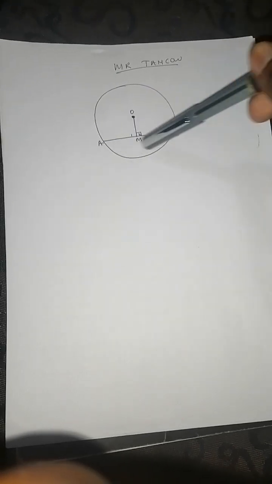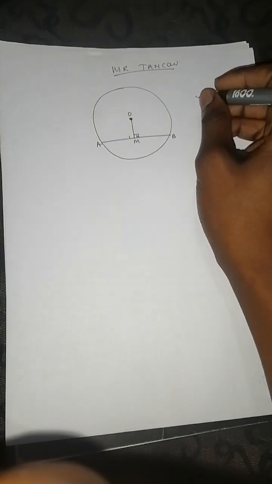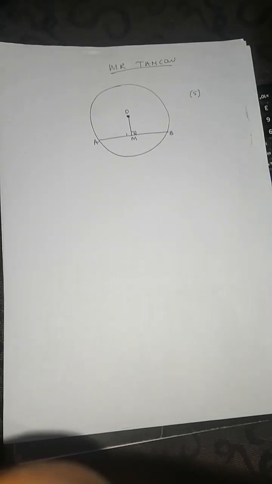Okay, so our first theorem is the one that says a line drawn from the center of the circle perpendicular to the chord, what does it do to this chord AB? It will bisect the chord. In this case we are required to prove it, so it's about 5 marks. We are not applying the theorem. If I just say AM is equal to MB, you won't even get a mark.